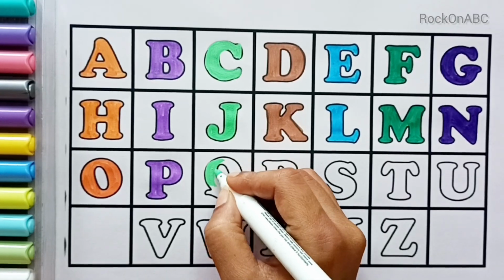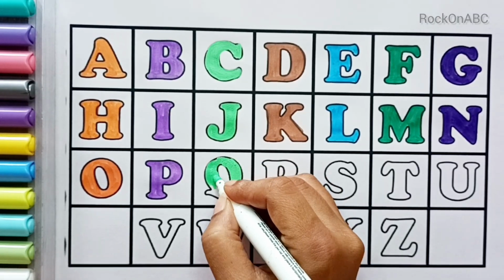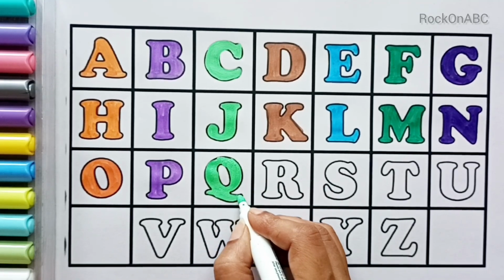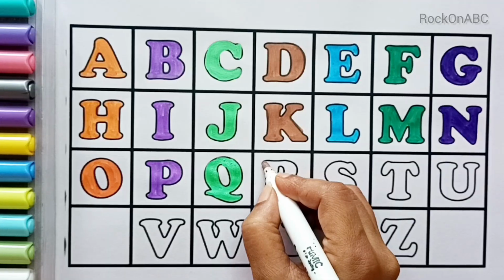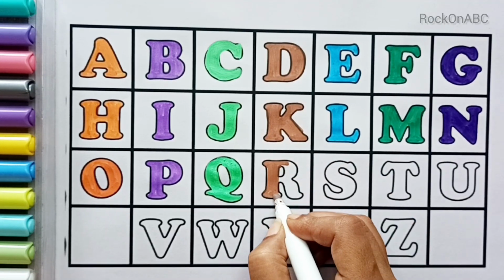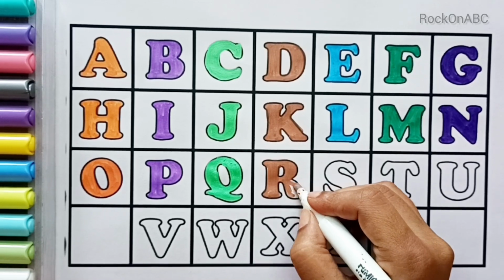Q for queen. R for ribbon. R for ribbon.